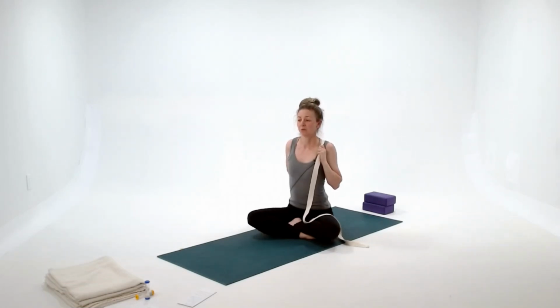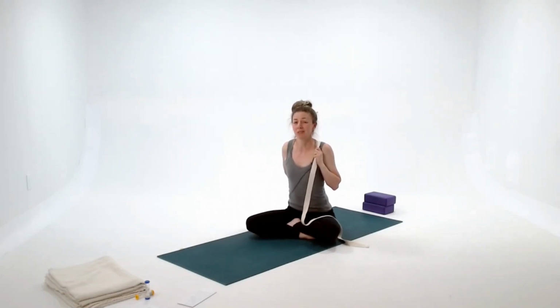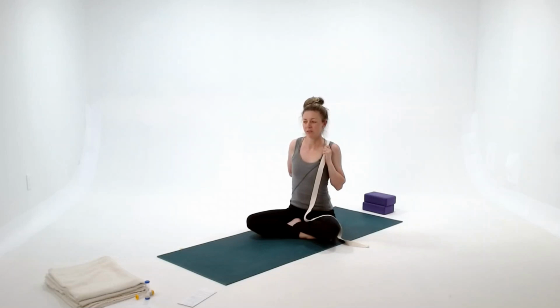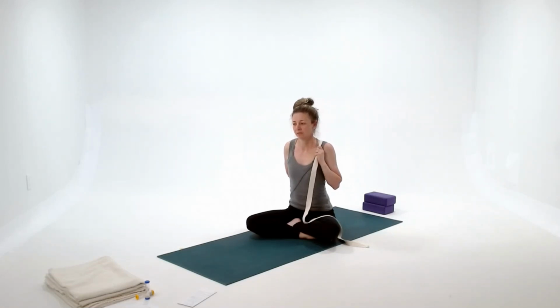And we hold. Because we're holding for a little bit longer than we might hold an average stretch in yoga, we want to make sure that it's even more gentle. So the longer you hold something, the more gentle you want to feel that stretch.